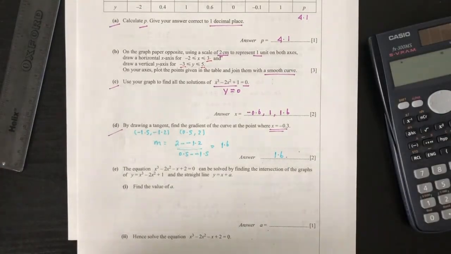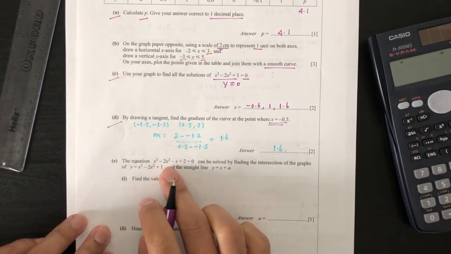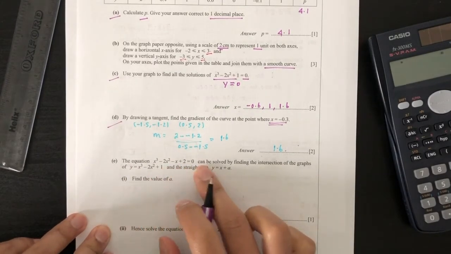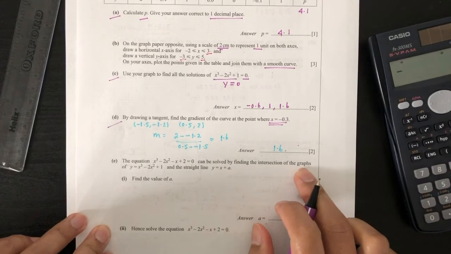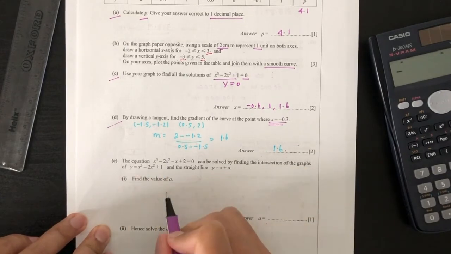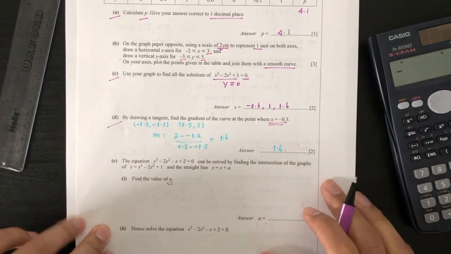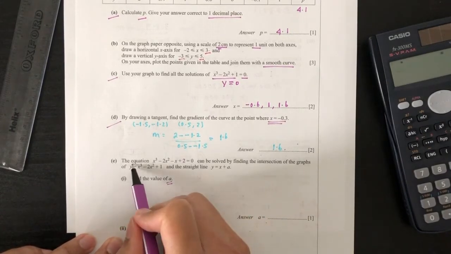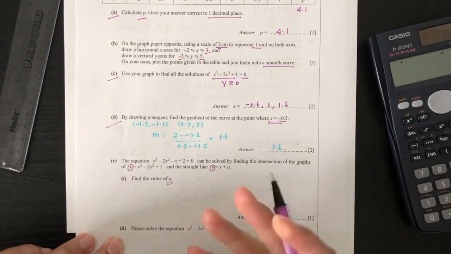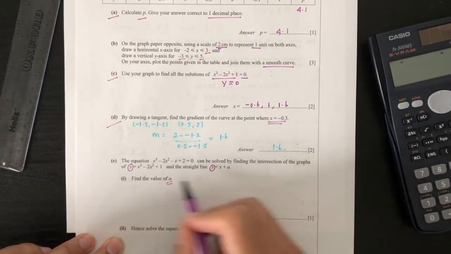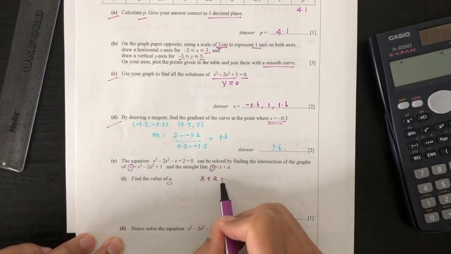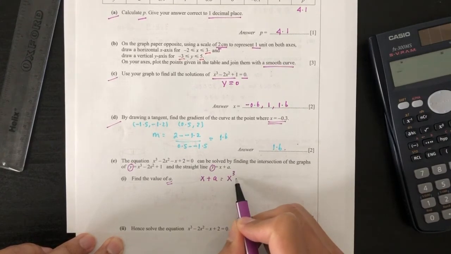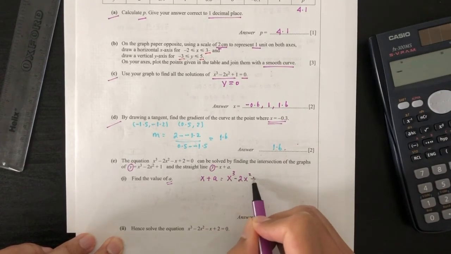Now part E, the equation of this curve can be solved by finding the intersection of the graphs of this and the line. Find the value for A. So how do you find the value for A? Pretty easy. We can just replace y here and we see y. We can solve them simultaneously. So replace, you will have x plus A equal to x power 3 minus 2x squared plus 1.